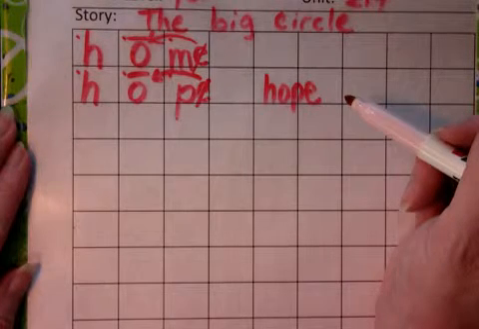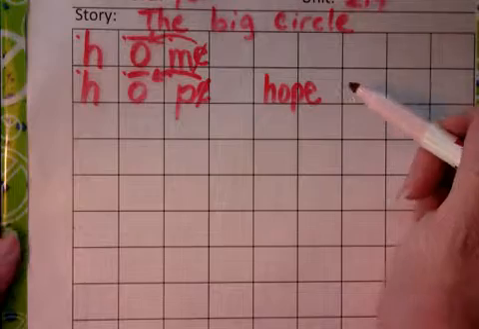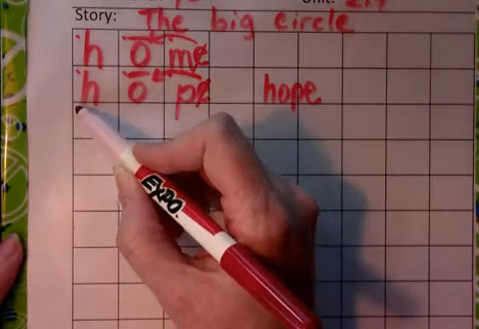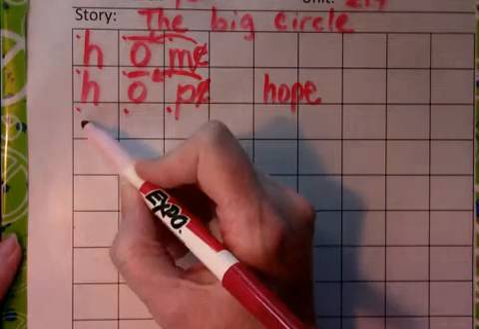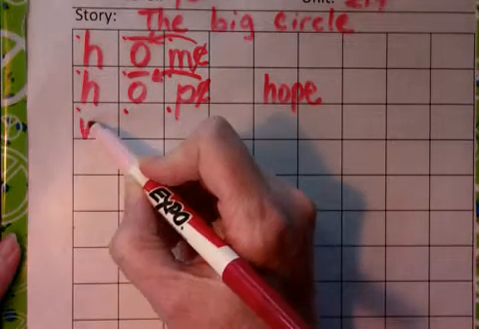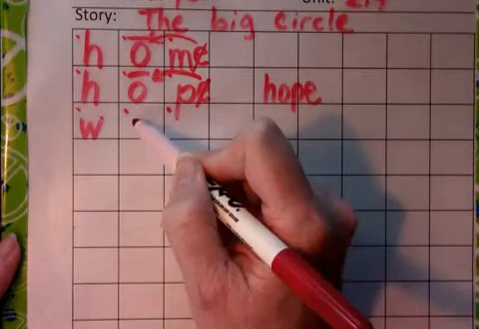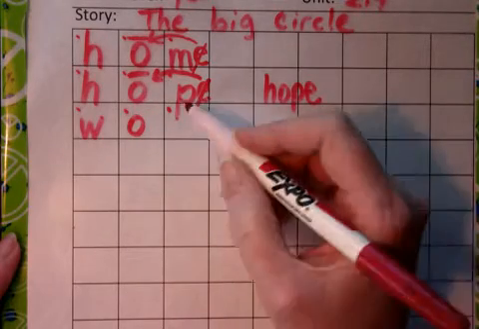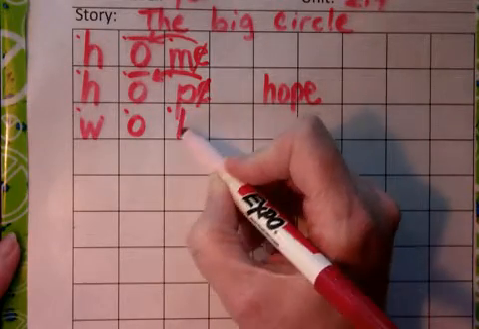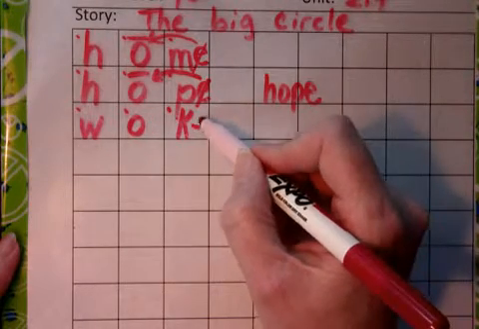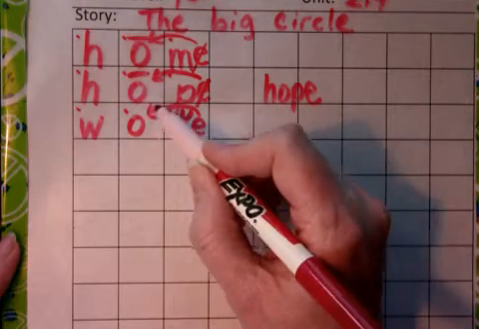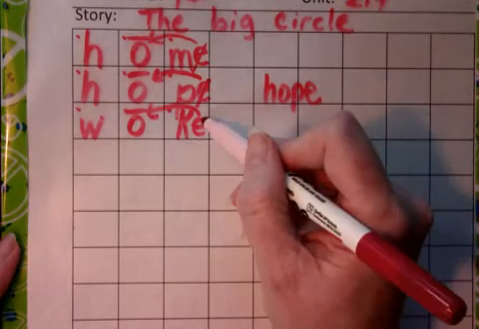The next word is woke. I woke up from a nap. Let's sound out the word woke. W, O, K. The first sound is W. It's the W. O. And K. It's the K. This needs to say O, so we use the silent E to make the O say its long sound.